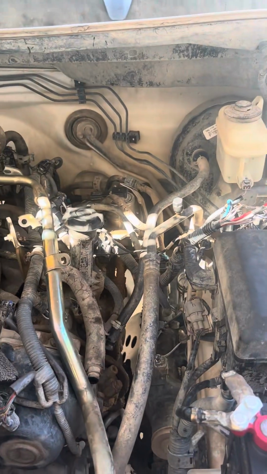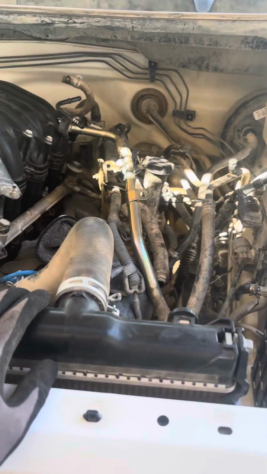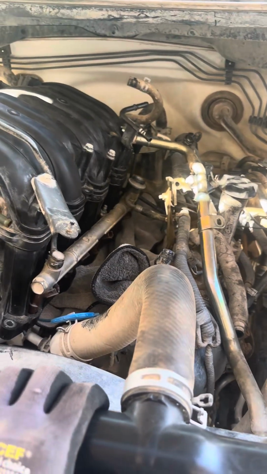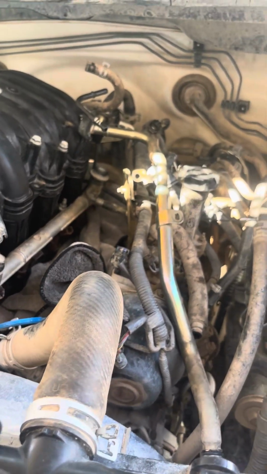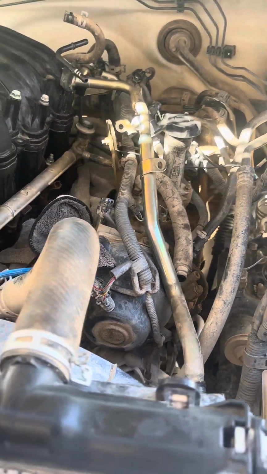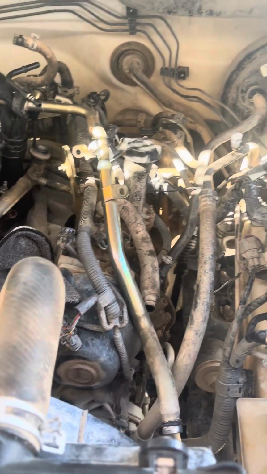So I purchased a used ECM that I was thinking about reprogramming and replacing. But before I did that, I told myself, man, there's something simple here that I should figure out. So I started researching, right?